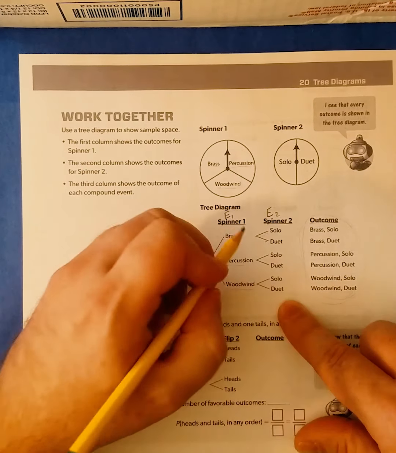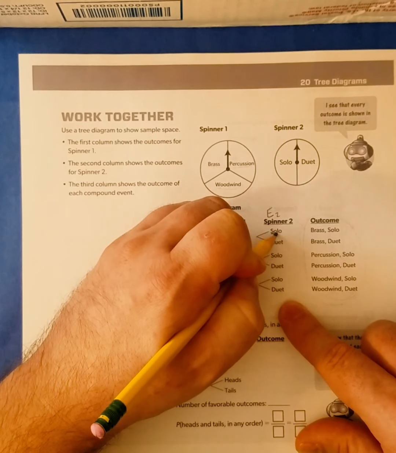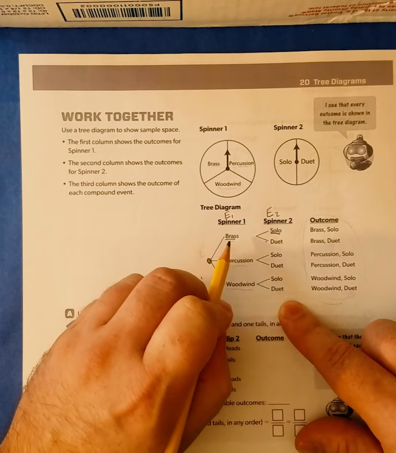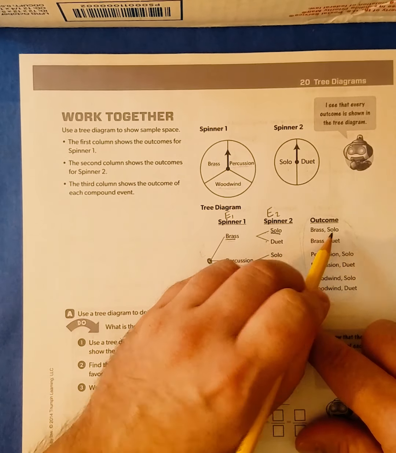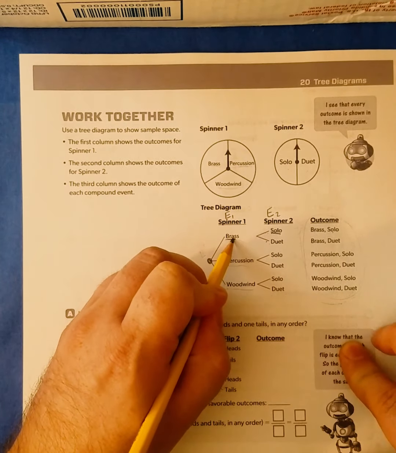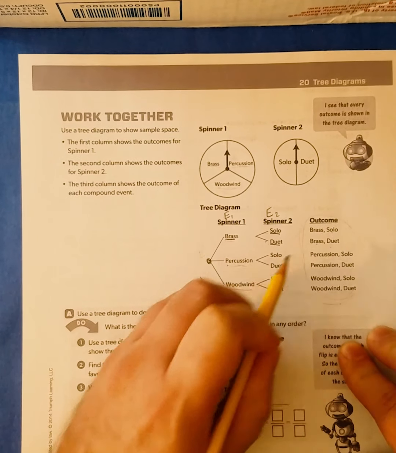And we record that as the sample space. So for event 1, first spin, event 2, first spin, we could spin brass and solo. We could also spin brass, duet.